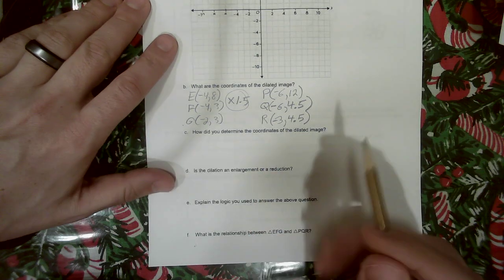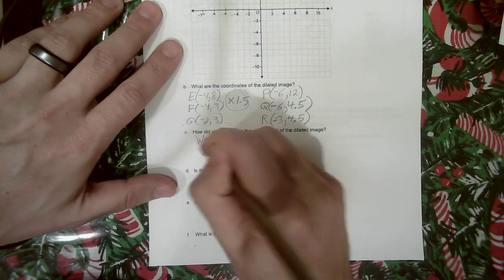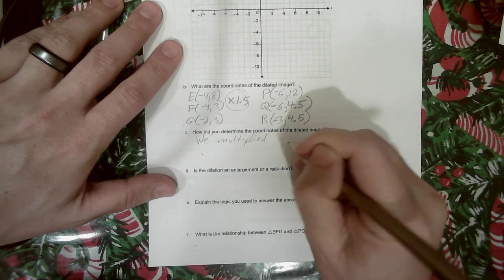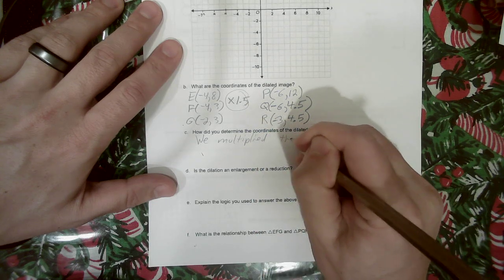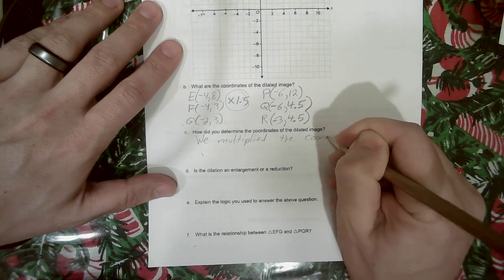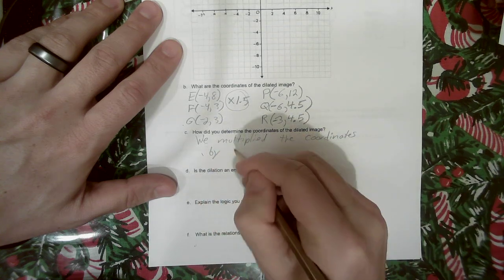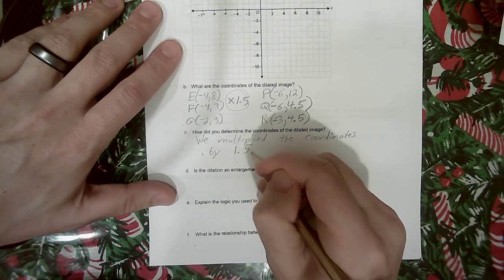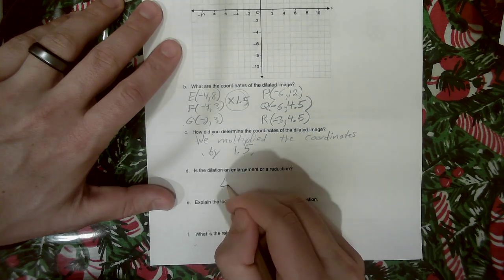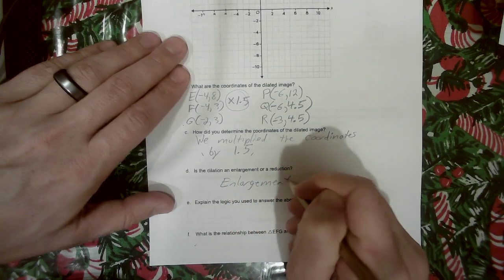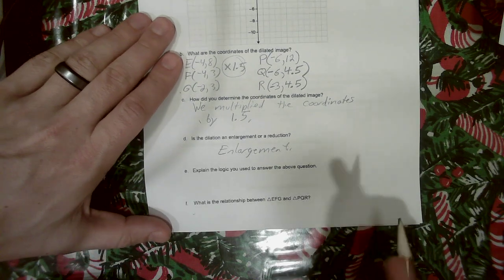All right, so how did you determine this again? You can say we multiplied the coordinates by 1.5. And we just saw it. It's an enlargement this time. Explain the logic.